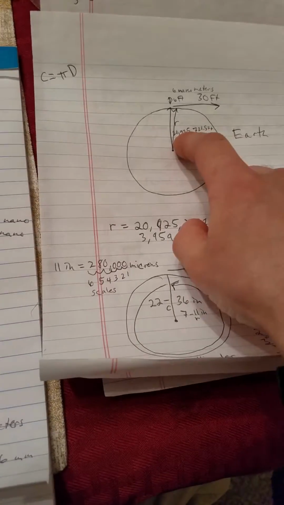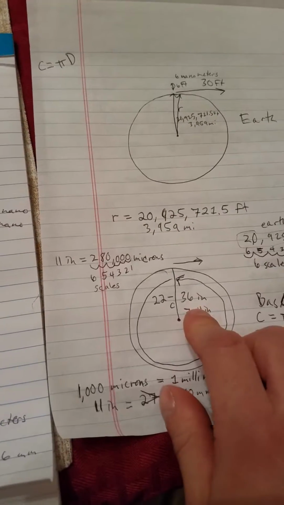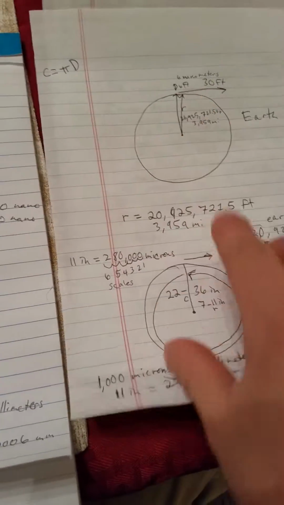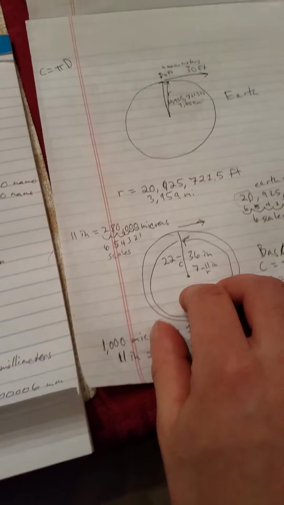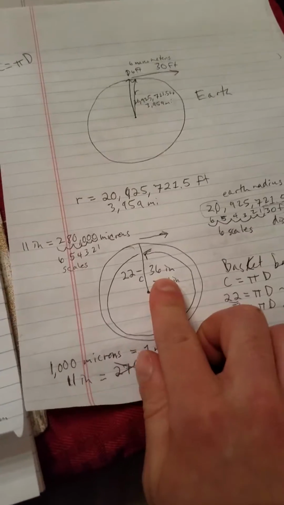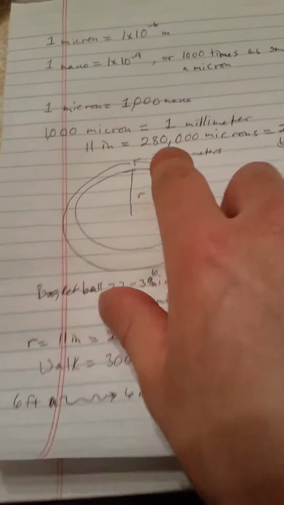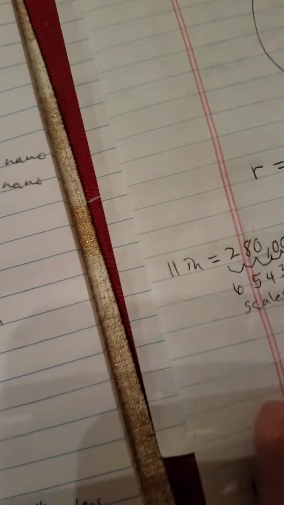So this is about basketball and the Earth, and if you were to do the same thing on the basketball as you were to do with the Earth, and trying to get those scales to show you what I mean by the ability to see curvature. You can see the curvature of a basketball very easily, but you cannot see it with the Earth so well. So to do it the similar way, 11 inches.